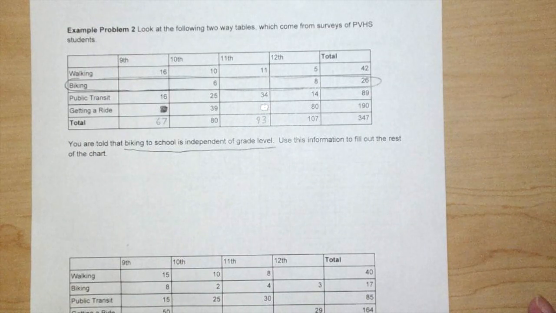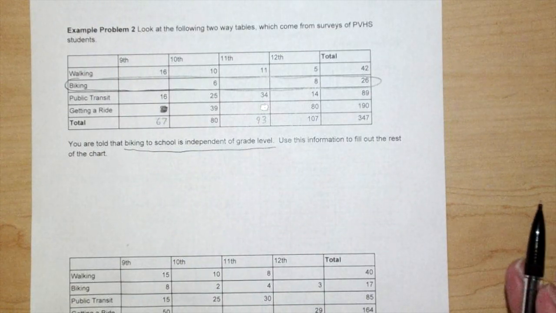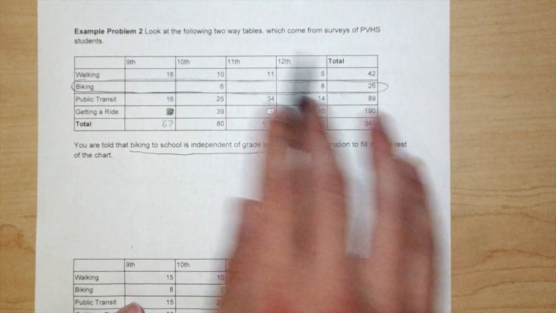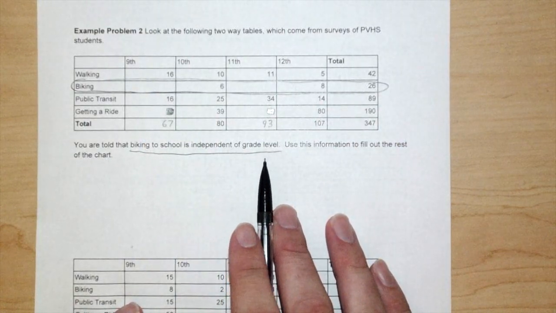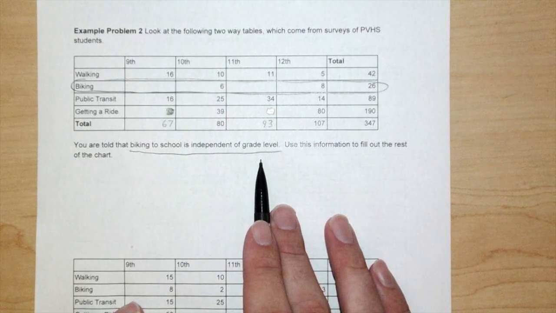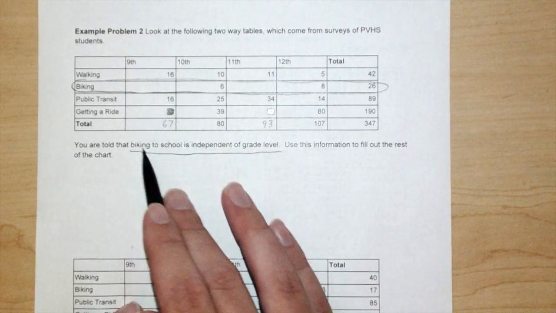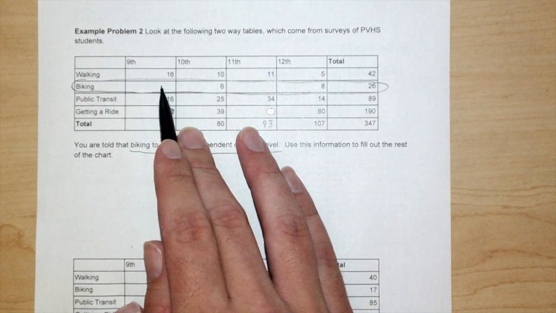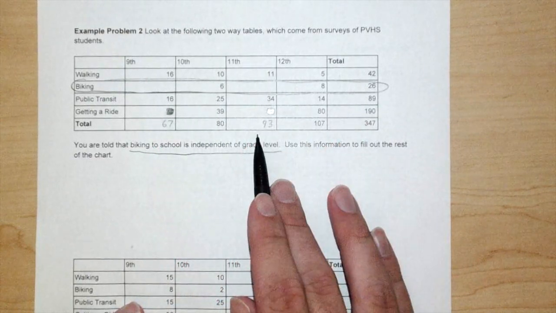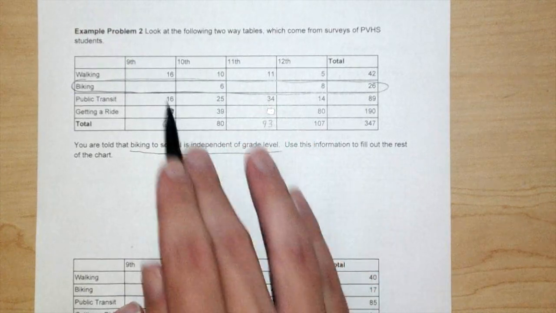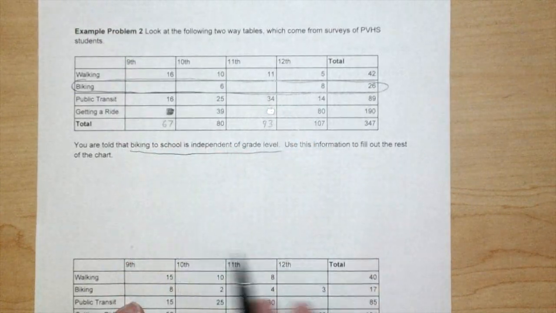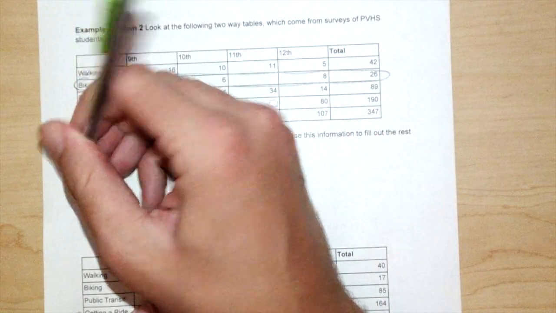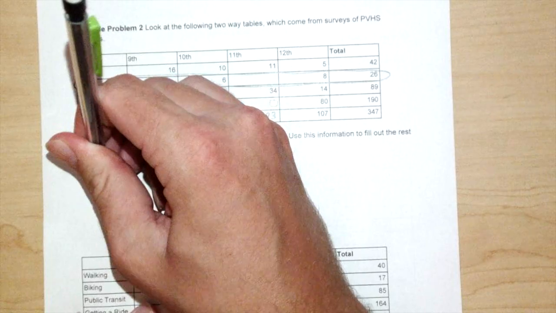What I believe is the hardest part of this by far, sometimes, is knowing what to divide by. But if you can really understand what independence means, you're going to be able to figure out what to divide by. If it says biking is independent of grade level, we know that every biking divided by total should be the same, right? Because each grade should have an equal percent of students who bike. So all we have to do is figure out that percent. We actually have 2 options here.